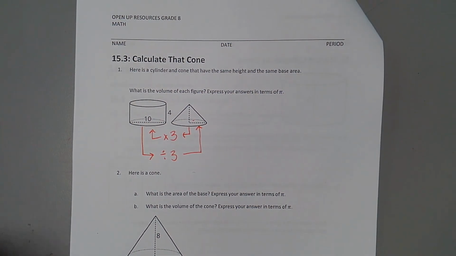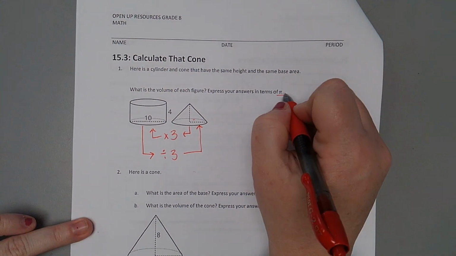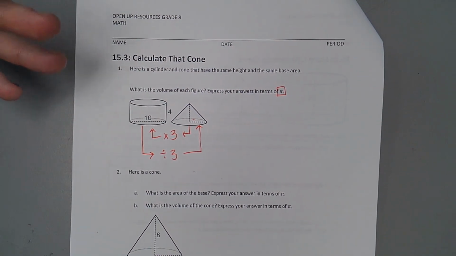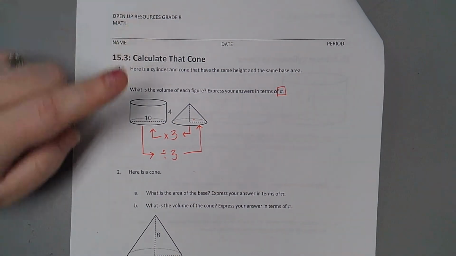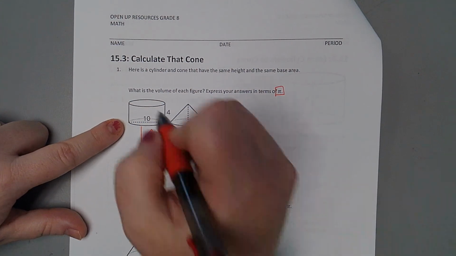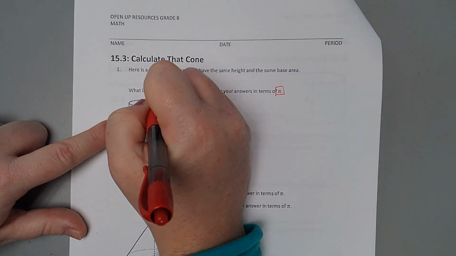What is the volume of each figure? Express your answer in terms of pi. That's where we don't touch pi. We leave it alone. We do all the rest of it, and we leave pi alone. So if we're on our cylinder, it says my diameter is 10. My radius would then be 5.